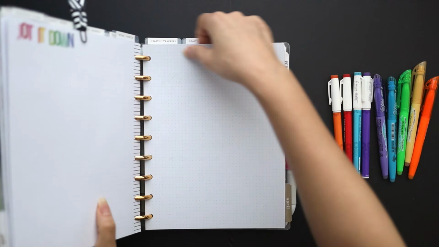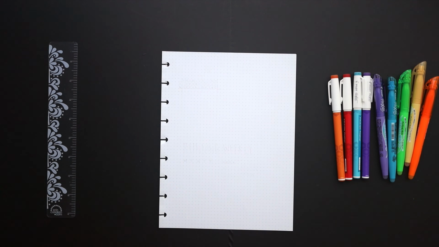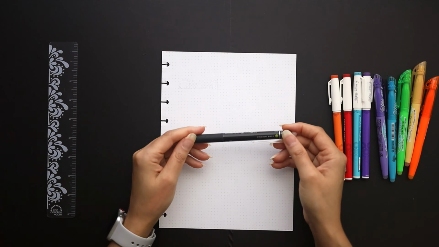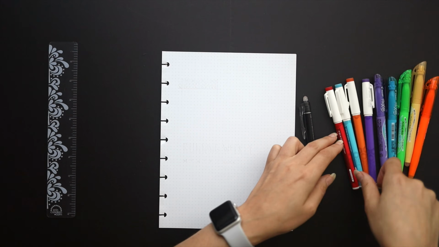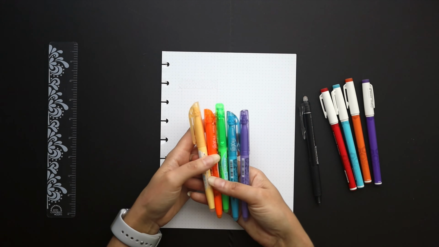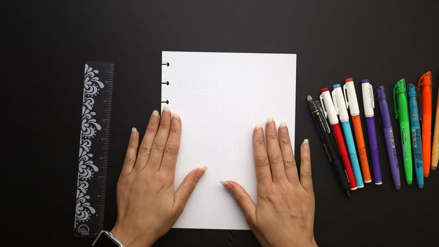I'm Stephanie and today I'll be sharing 8 list ideas based on the Alastair method for your planner or bullet journal. So to begin, I've got some friction pins here ready to go, some fine liners, some highlighters, as well as this ruler to help me draw some straight lines. So let's jump in.